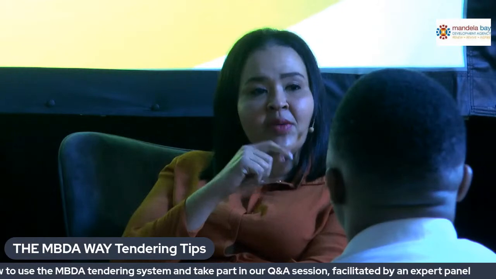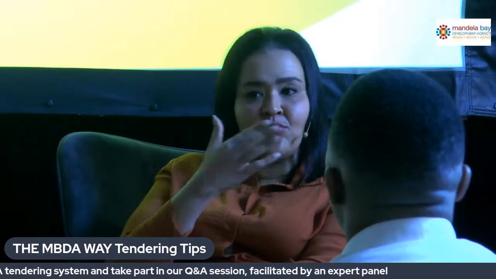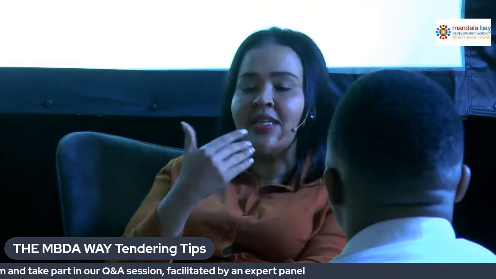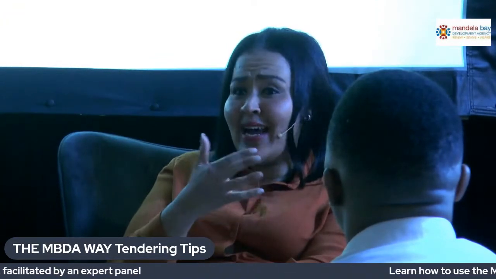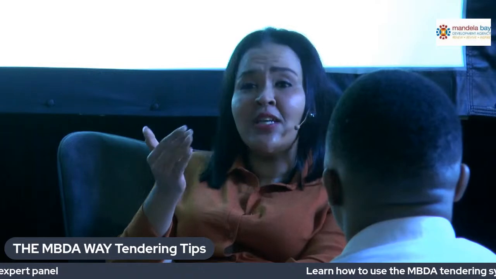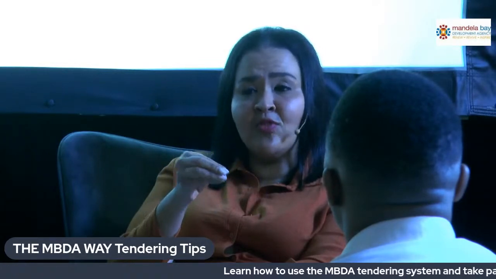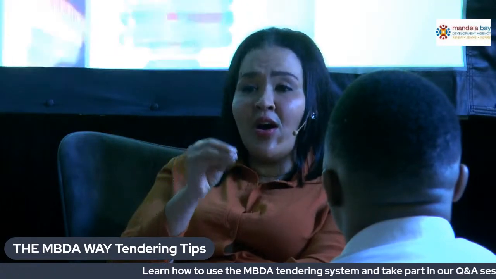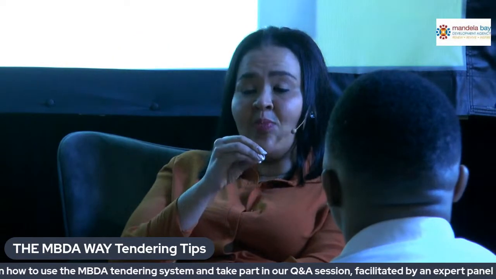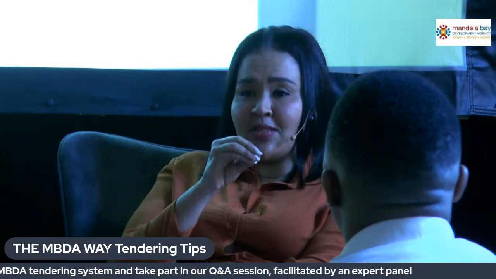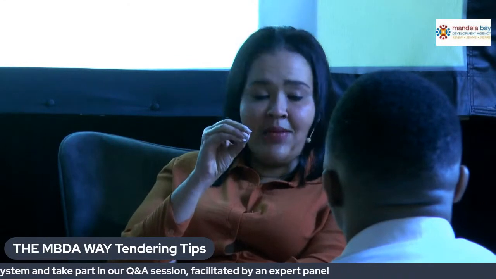However, if a bidder doesn't have access to a computer or the internet, Wi-Fi, data, or it's load shedding at the time of, or close to the time of that informal tender closing, they are able to submit a hard copy document.